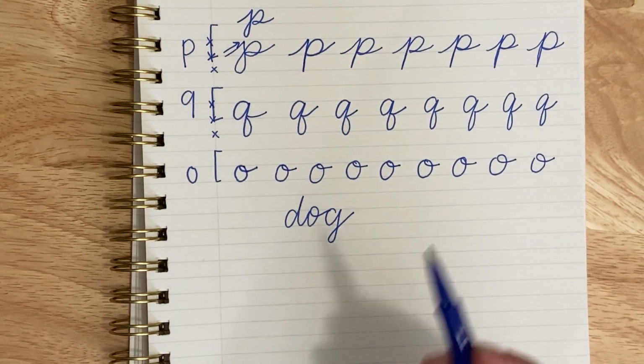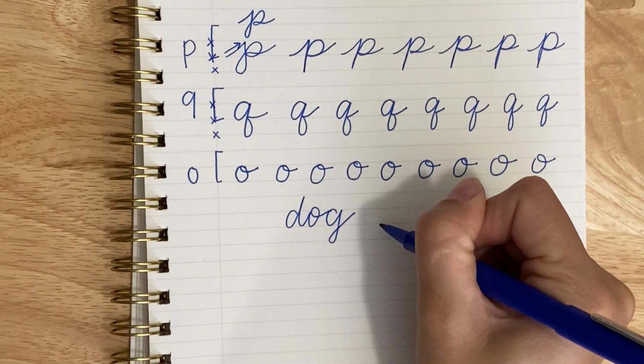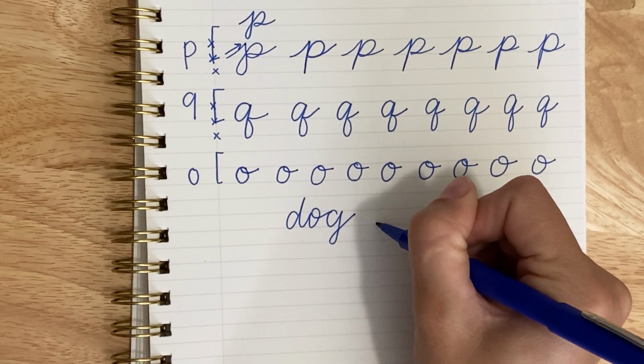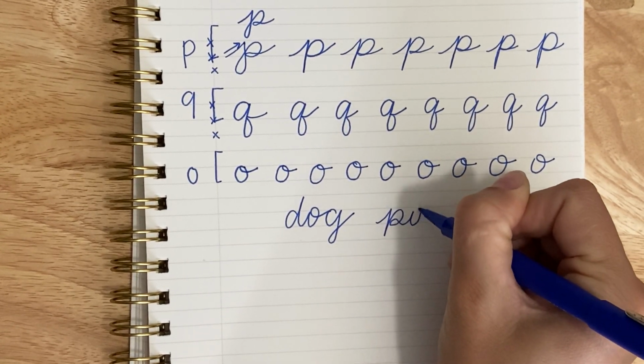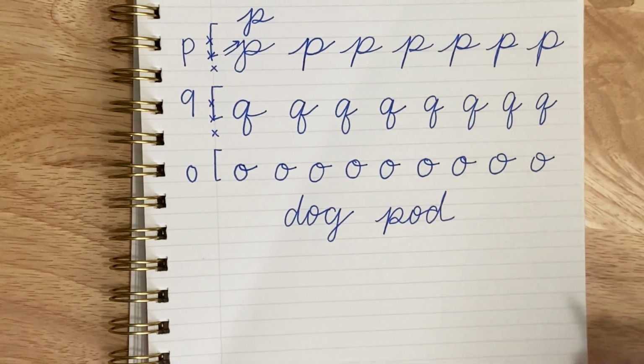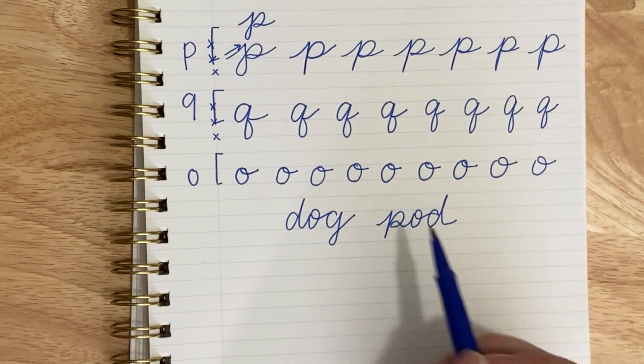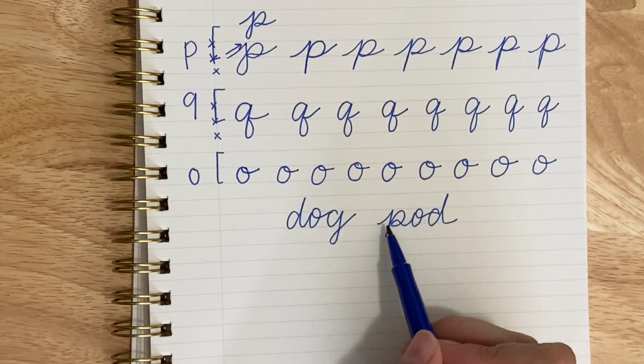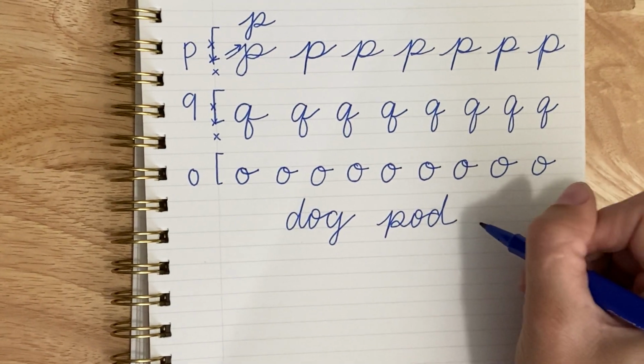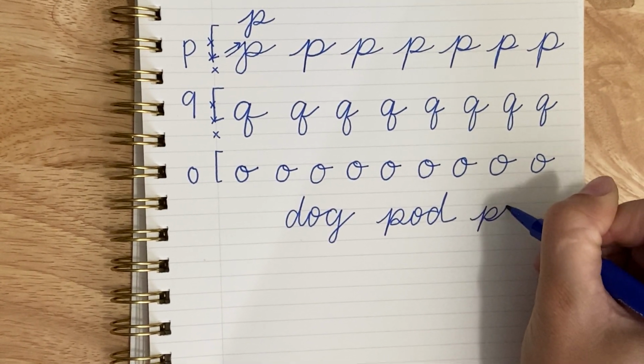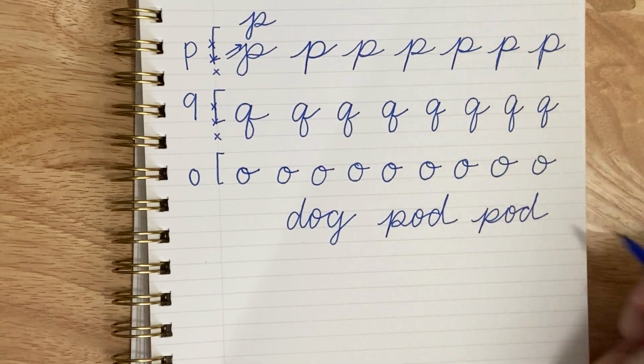We could do pod, like pod one. So we would do P-O-D. Okay, I added this little curly thing here. You do not have to do that. In fact, I would prefer you didn't. So let me rewrite that. P-O-D. There we go.